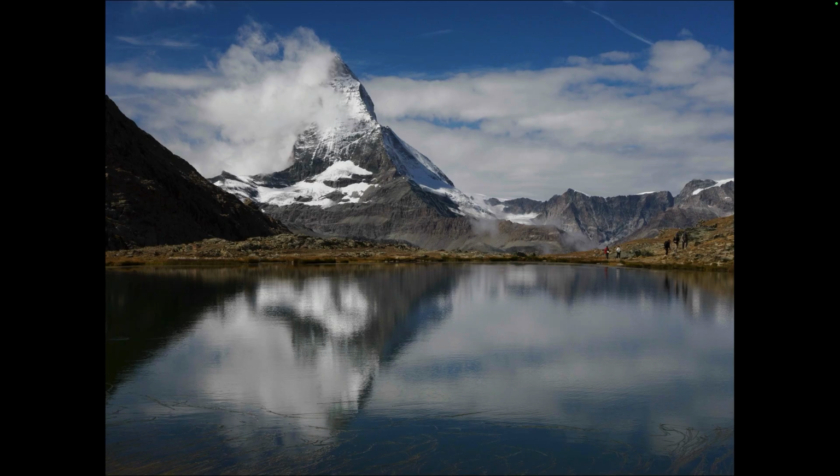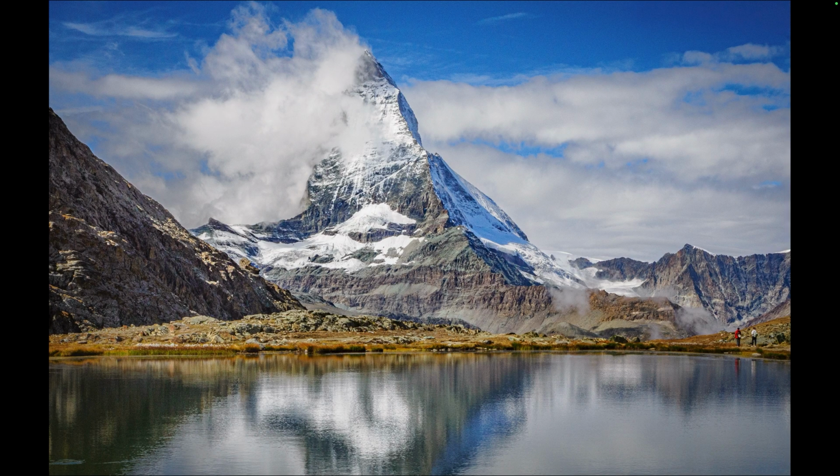So we went from this and we had to protect the highlights. That's why the shadows got so dark. And we turned it into that.